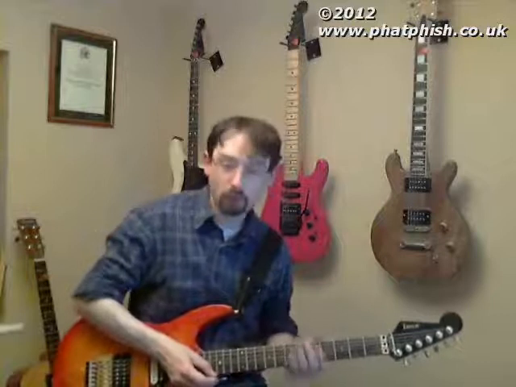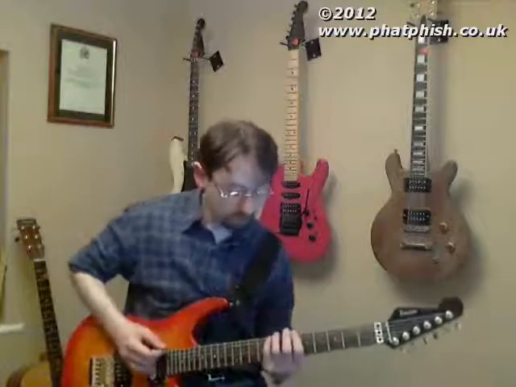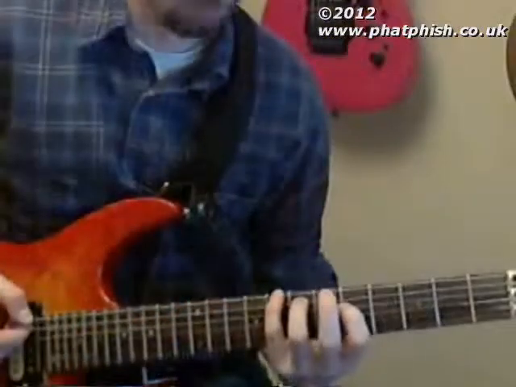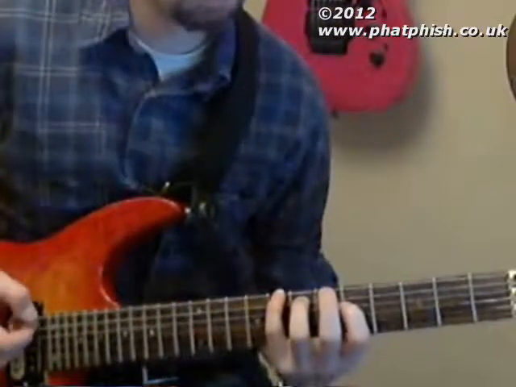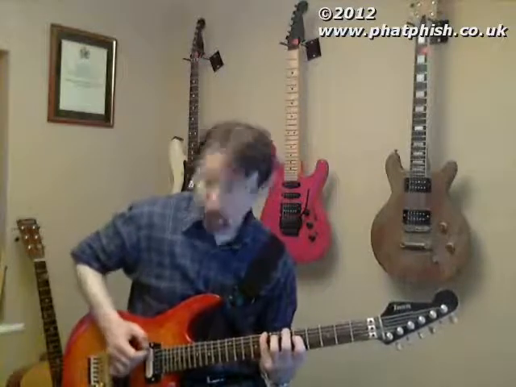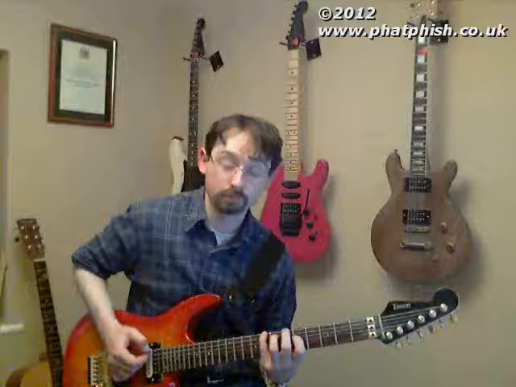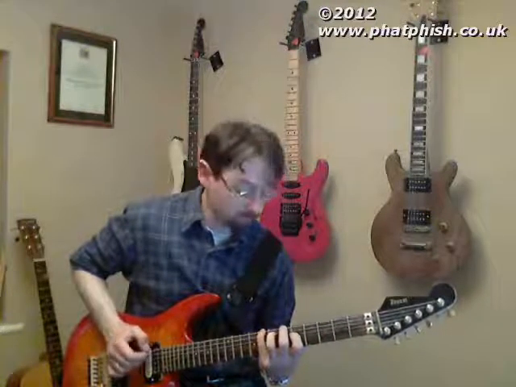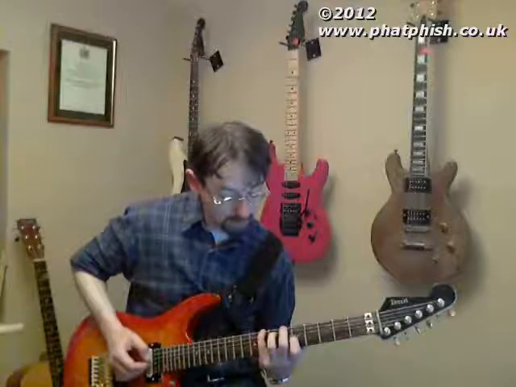If we think of a C major chord, we've got C, an E, and a G. C major chord. Now the way I'm playing it there is what's called a root position chord, because the root note C is the lowest note in the chord. But what we could do is say, instead of playing C there, why don't we play C an octave higher? We play it up here.